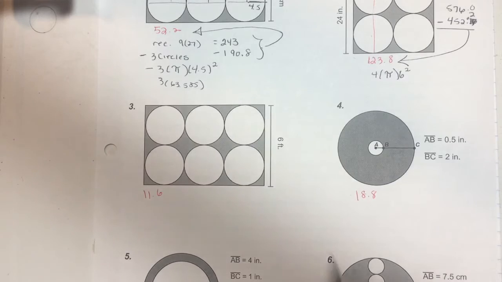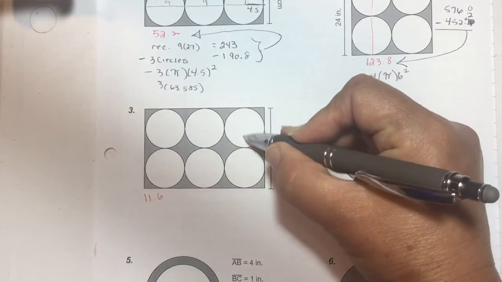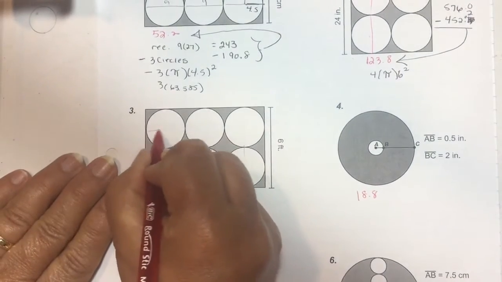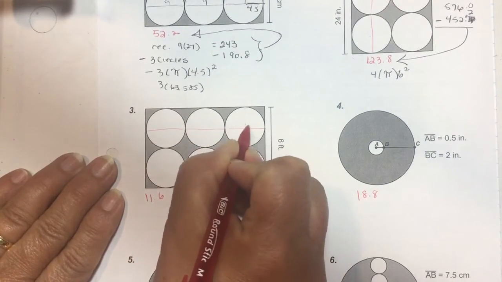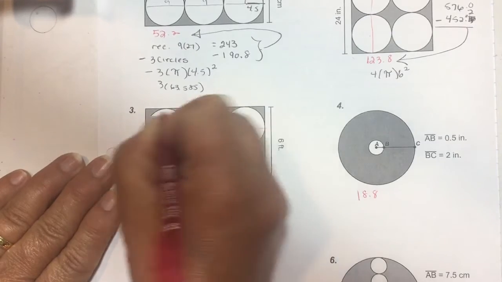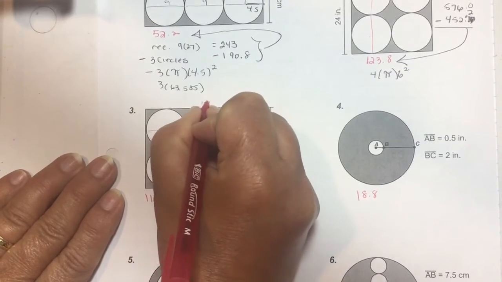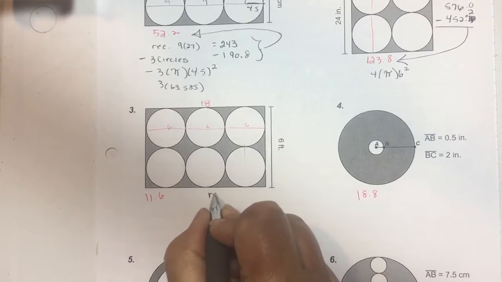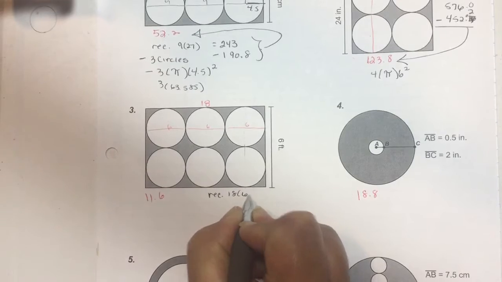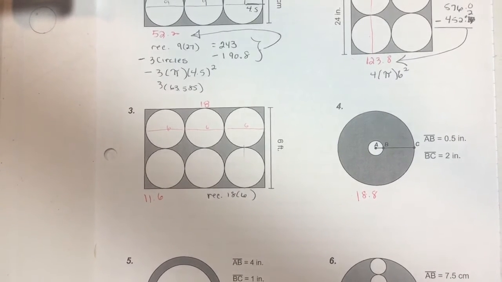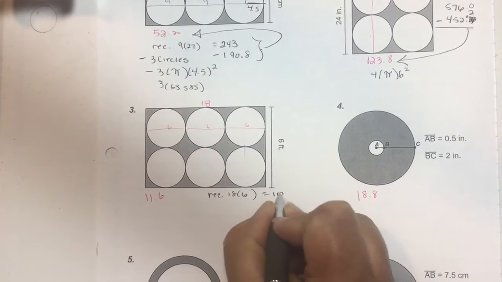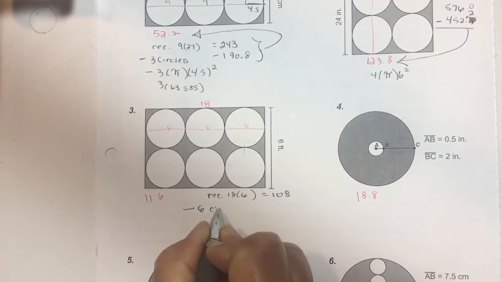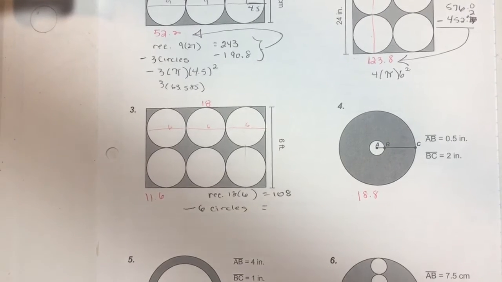Okay. Number 3, we have 6 and 6. So going the other way, each of these circles has a diameter of 6, making the rectangle 18 across. So the rectangle is 18 times 6, 108. I have 6 circles to subtract.